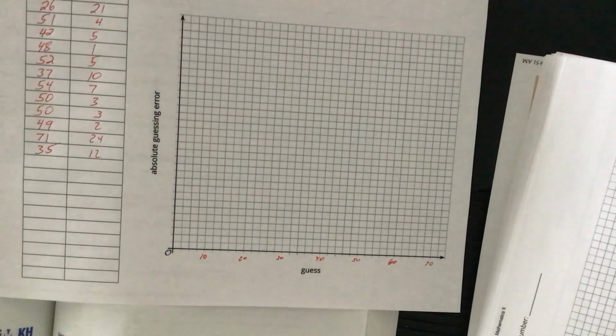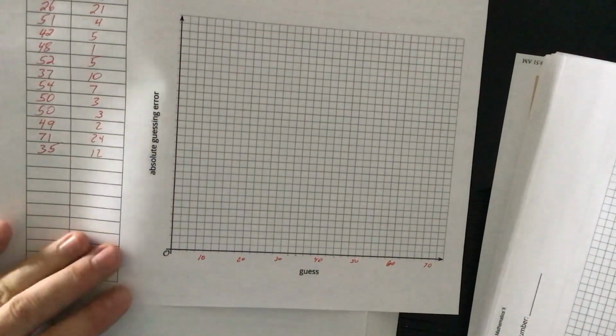Okay, guessing error. Might be able to go by ones there, we only need to get to 24.